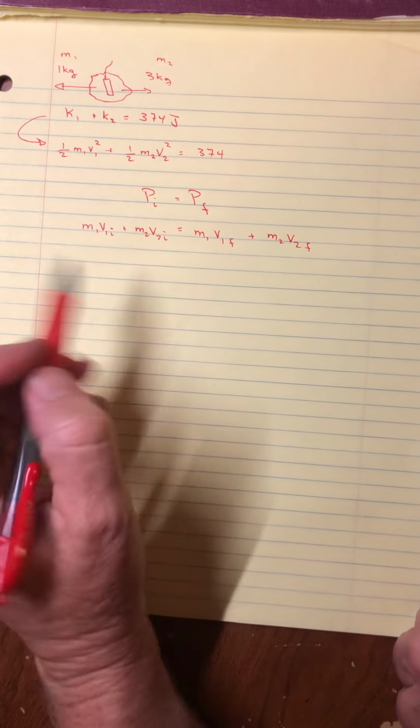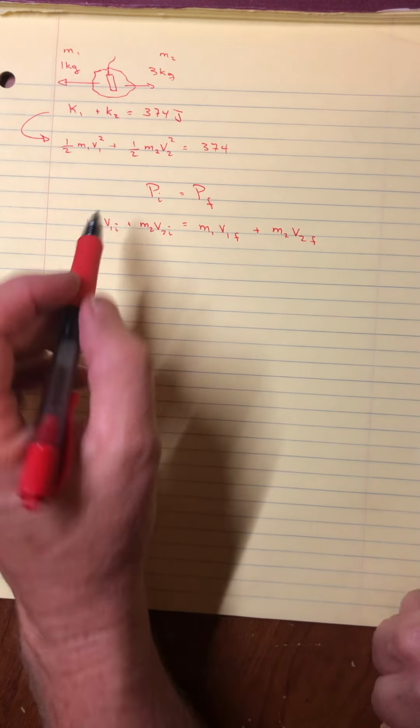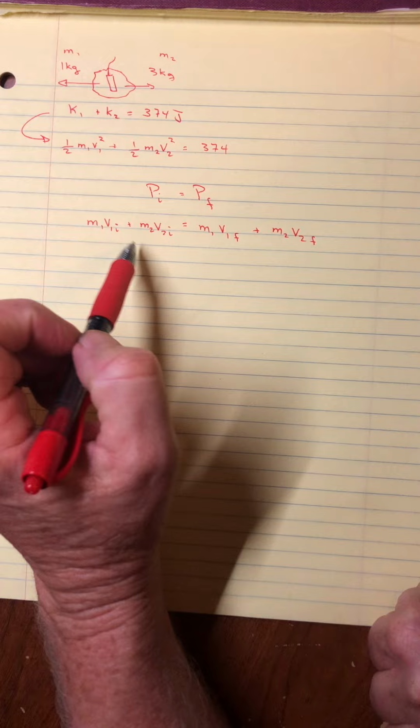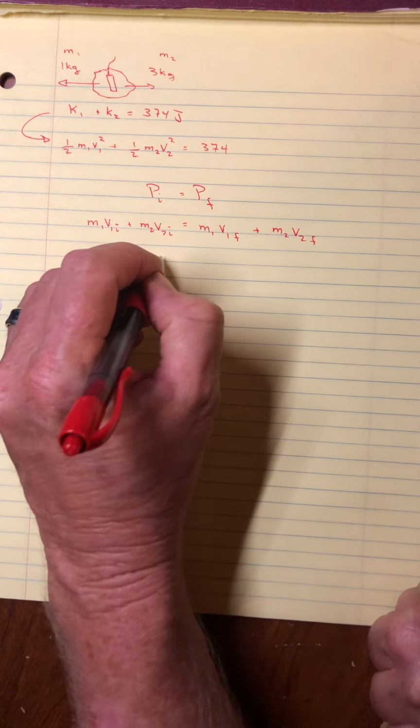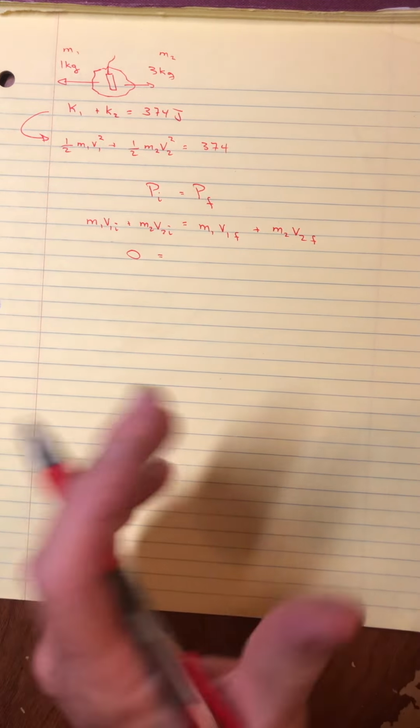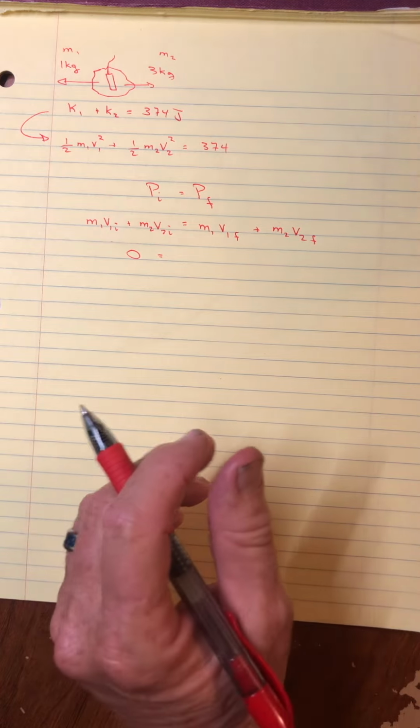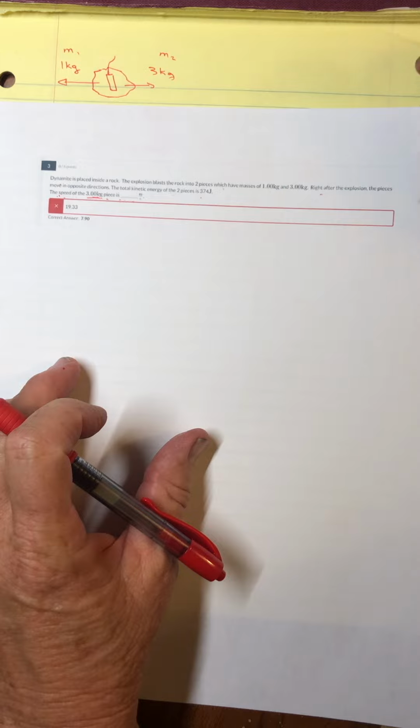Now this one's a little easier than other momentum problems because the initial conditions, I think, indirectly imply 0. They're both not moving.